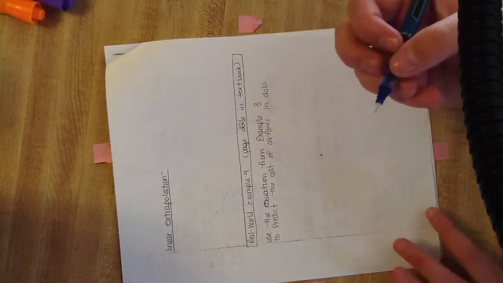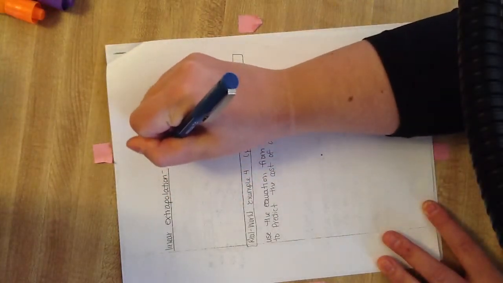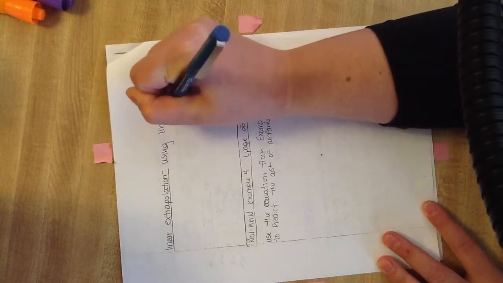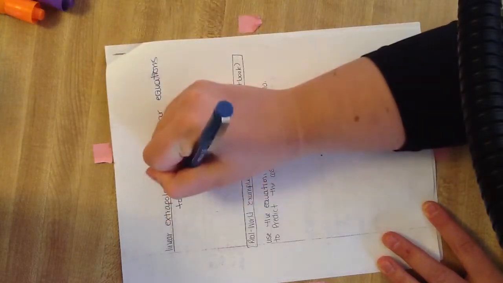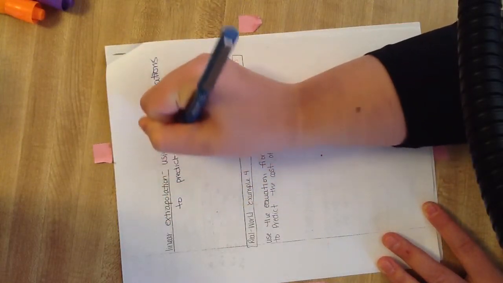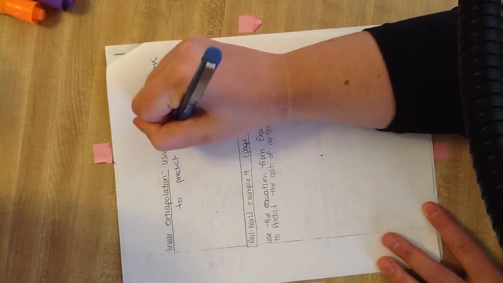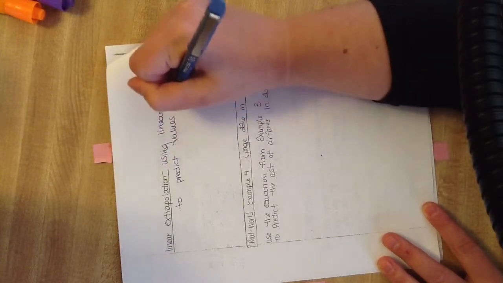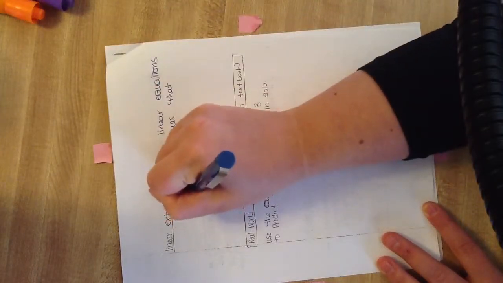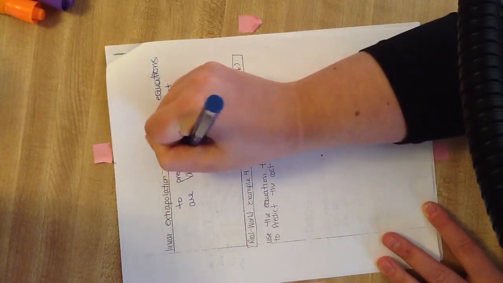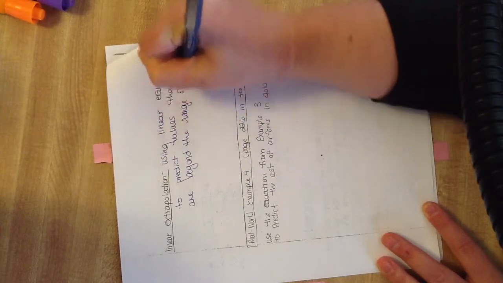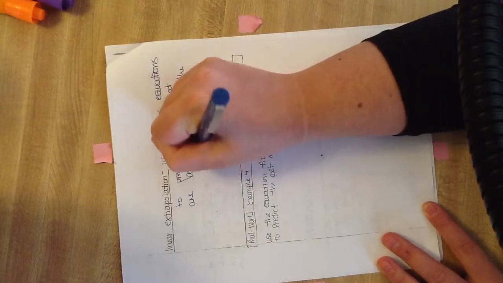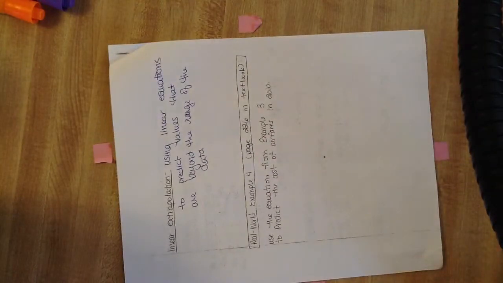So we're going to say using linear equations to predict values that are beyond the range of the data. Basically that means to predict what might happen in the future or predict trends for the future.